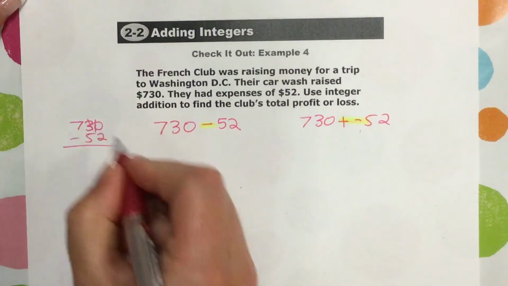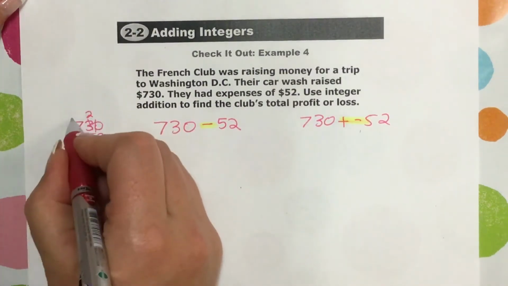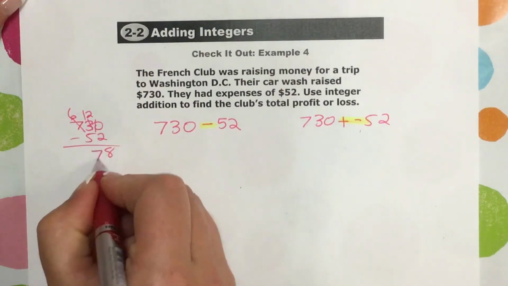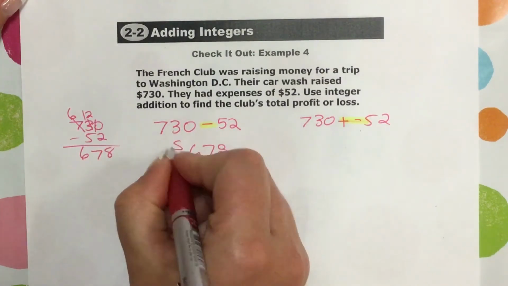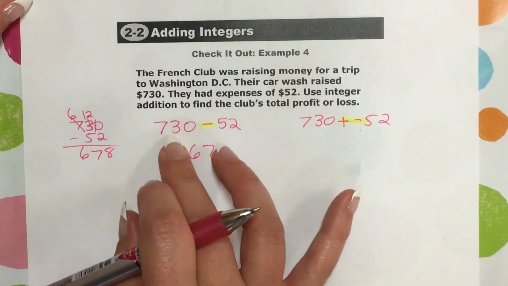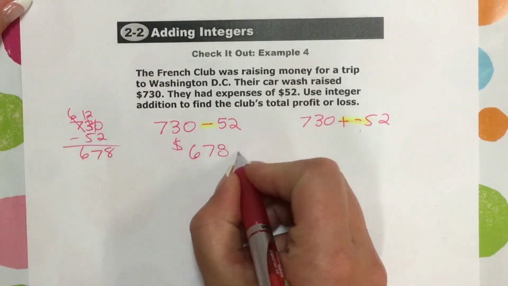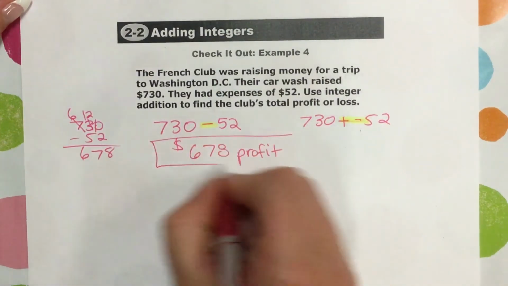0, I need to borrow. Okay, 10 minus 2 is 8. That becomes a 2. Got to borrow again. That becomes a 6. 12 minus 5 is 7, and then we drop that down. So it's 678, and is it positive or negative? Let's look at the two numbers. 730 is obviously bigger and it's positive, so that means this is a positive number, which means it was a $678 profit. Woohoo! Great job.